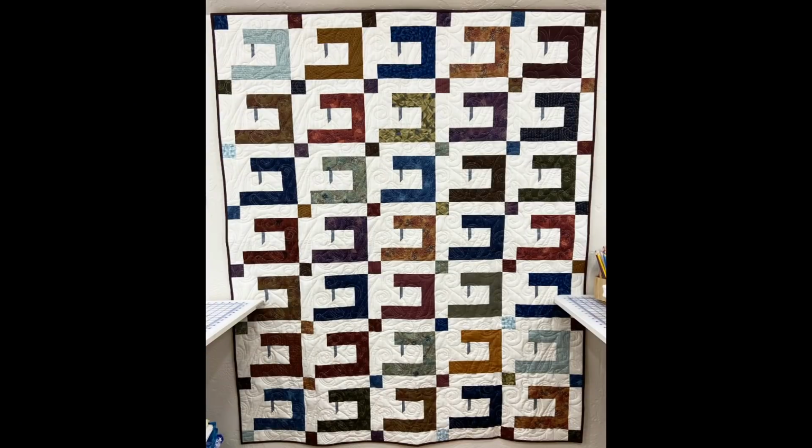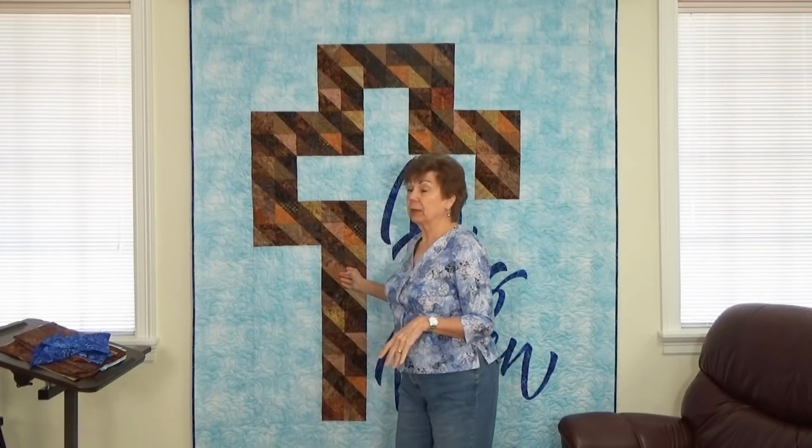New heart quilt, new tree quilt. For Thanksgiving, I think I had the sewing machine quilt. I don't think I have a Thanksgiving quilt, do I? Well, I have an edited seasons quilt that's got a block for November in it. So maybe I had it up here.